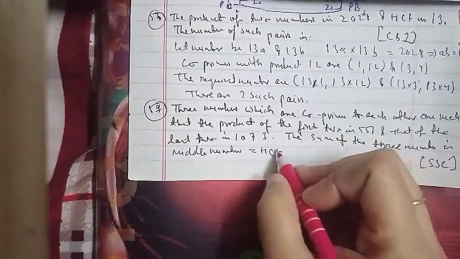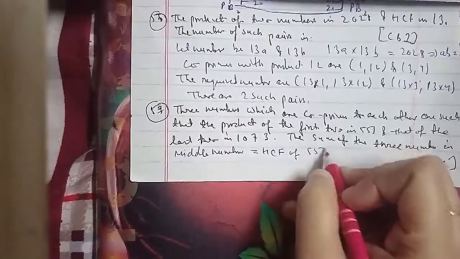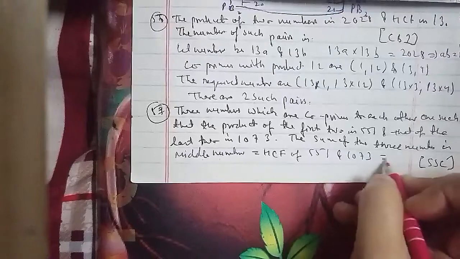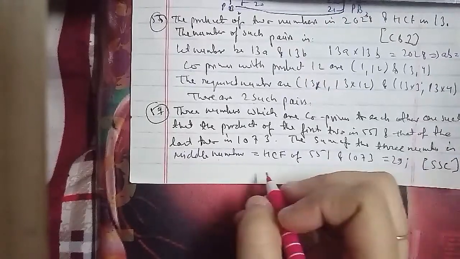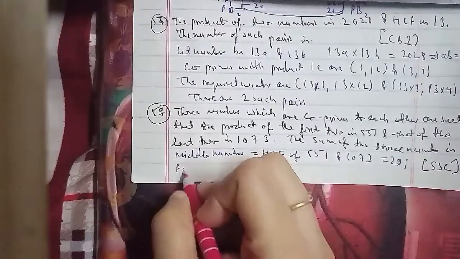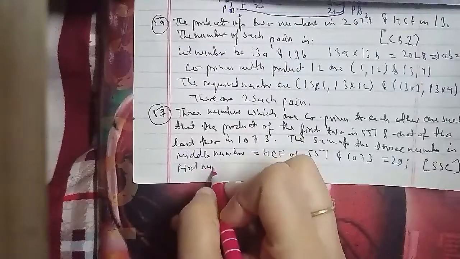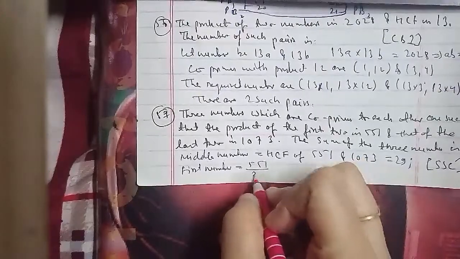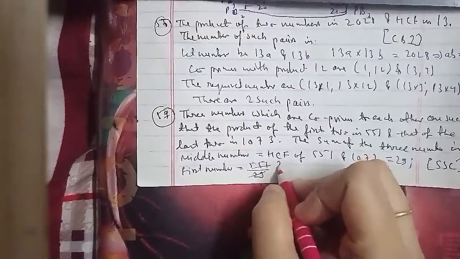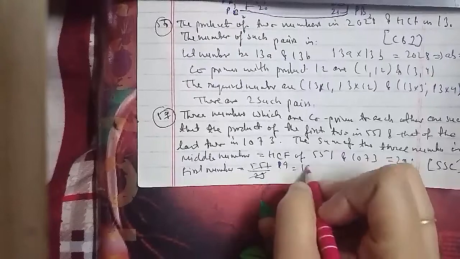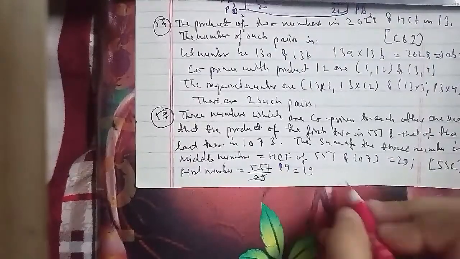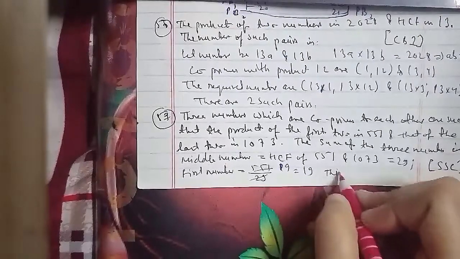So the first number equals 551 upon 29, and that is 19. The first number will be 19. For the third number, it equals 1073 upon 29. When we cancel it out, we'll get 37.